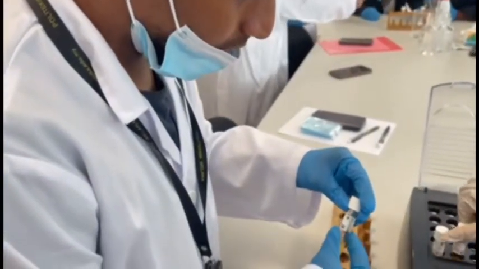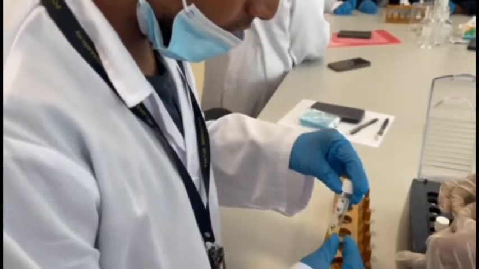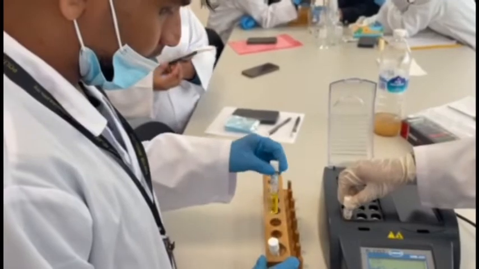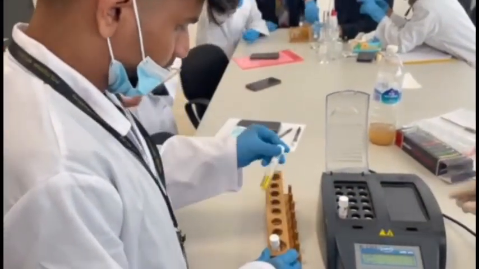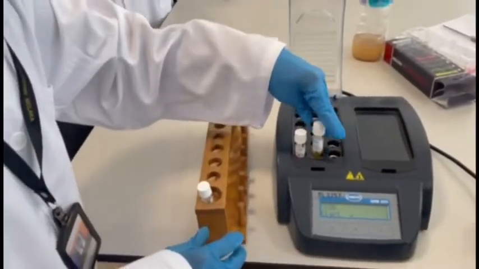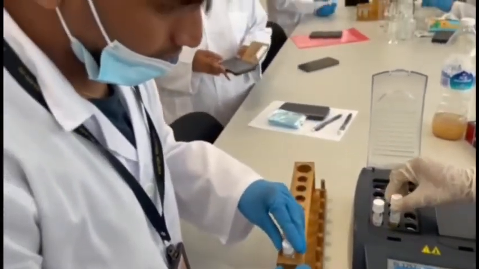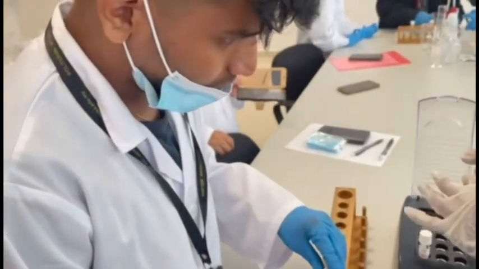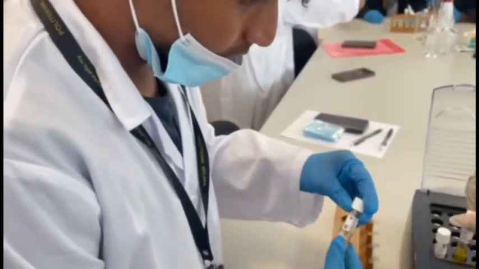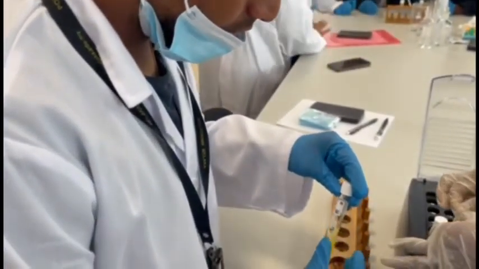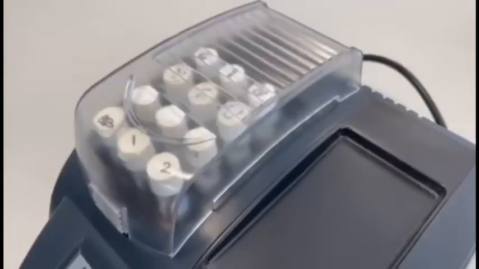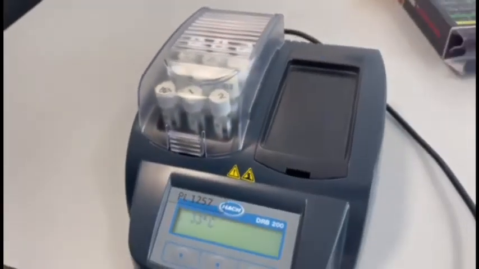For data collection, first reading: cone plus 1 is 52 mg, cone 2 is 78 mg. For last reading: cone plus 1 is 88 mg, cone plus 2 is 0 mg. So for the average, cone plus 1 is 70 mg and cone plus 2 is 39 mg per liter.